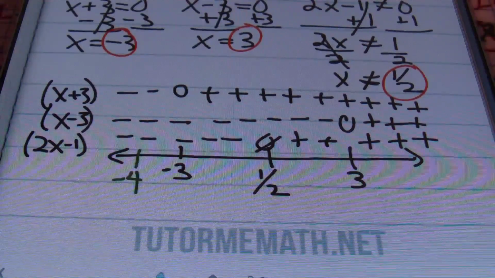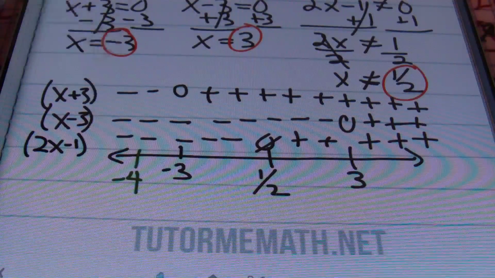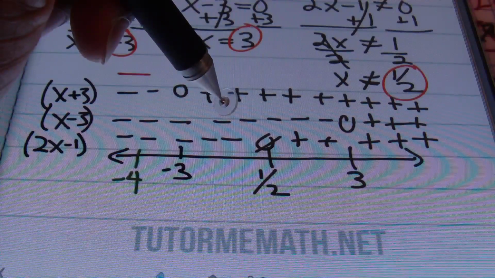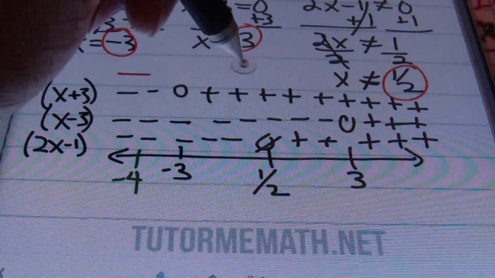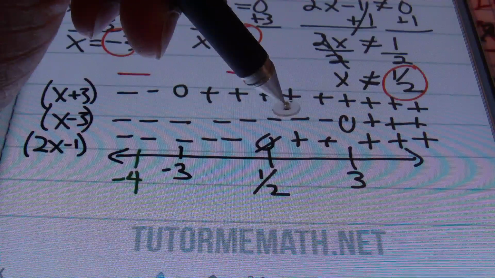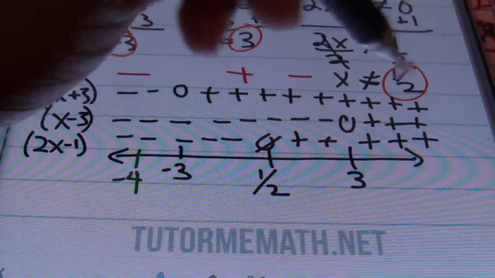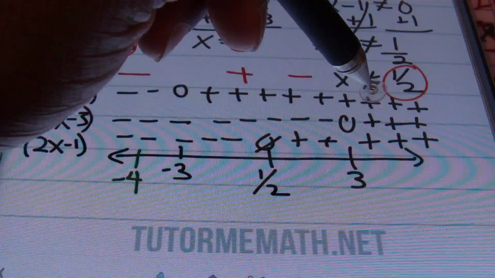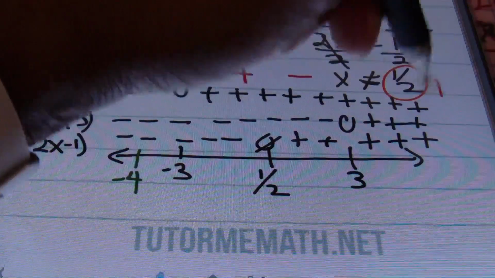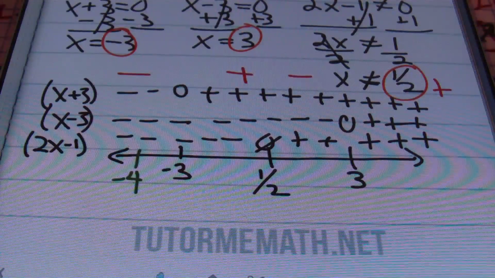I know that a negative times a negative divided by a negative will give me a negative result. I know that a positive times a negative is negative, and then a negative divided by a negative will give me a positive result. Then here I have a positive times a negative, that's negative, and then a negative divided by a positive is a negative result, and then finally a positive times a positive is positive, then divided by a positive will give you a positive result here. So that area here is positive. So ladies and gentlemen, remember we're looking for negative results and 0.